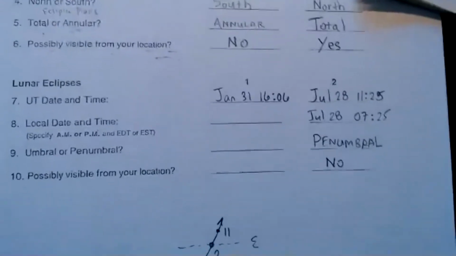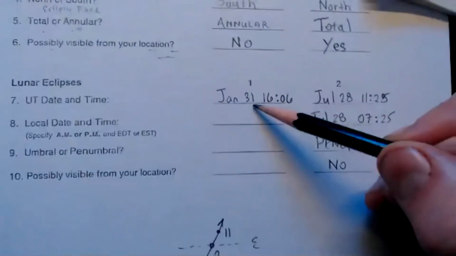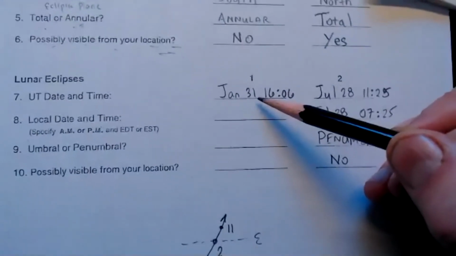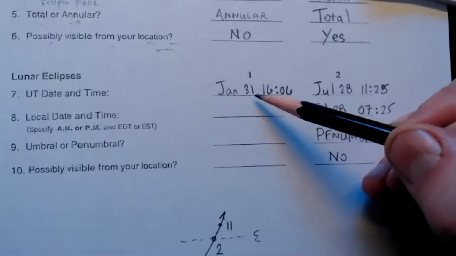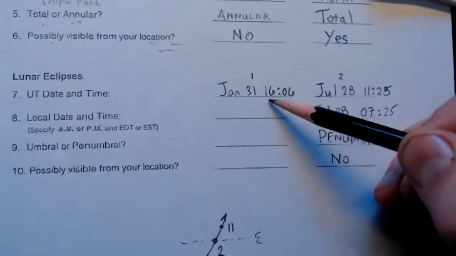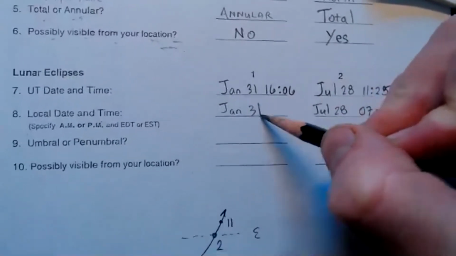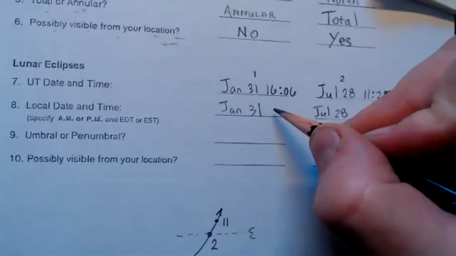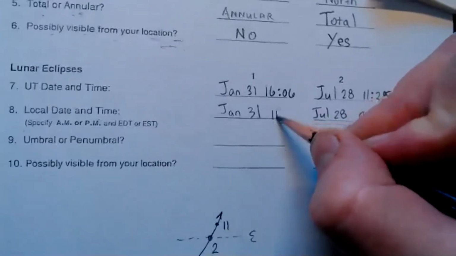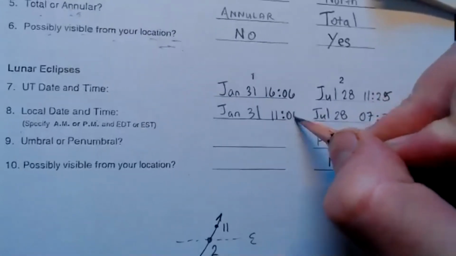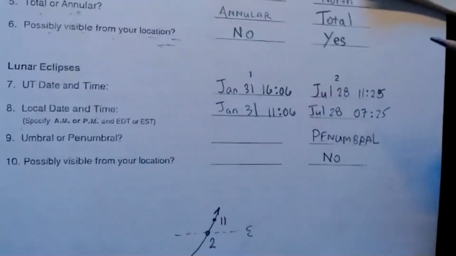All right, so what's our local date and time? Is this Eastern Standard Time or Eastern Daylight Time? Standard. So we have to subtract 5 hours. That's January 31st, I guess 11:06, right? 11 plus 5 is 16. Good.